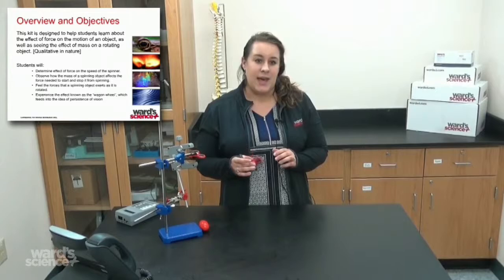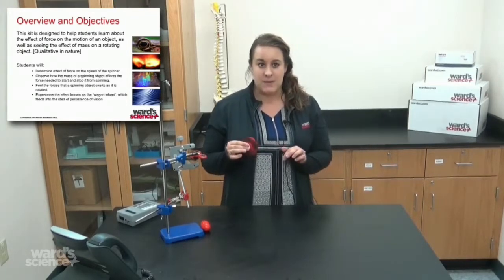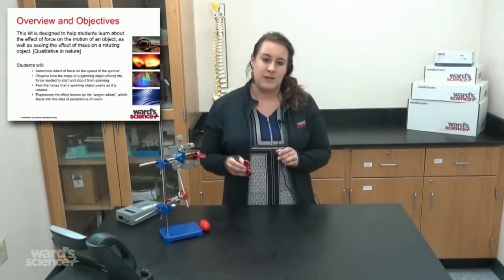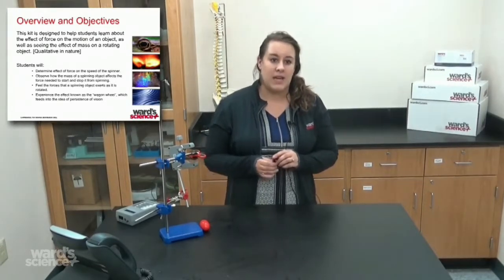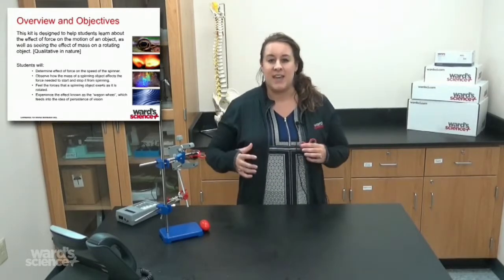So the overview and objectives of the elementary fidget spinner kit. This kit is designed to help students learn about the effect of force on the motion of an object, as well as seeing the effect of mass on a rotating object. So I wrote here qualitative in nature, and that's because the elementary kit obviously doesn't dive into a whole lot of math concepts yet. This is going to be more observing the motion of the spinner and kind of thinking about the physics of what's happening.